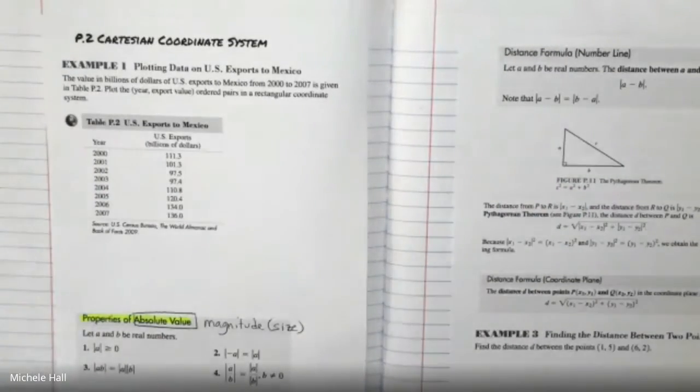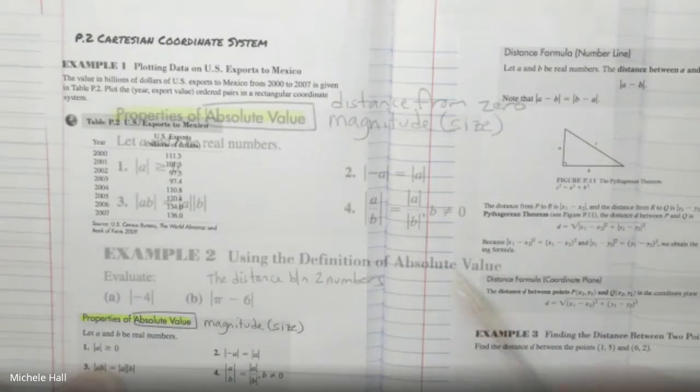We are working on 8.2, Cartesian coordinate system. We're going to be working on problem 1 in the next class. You need to have a graphing calculator to do a linear regression.